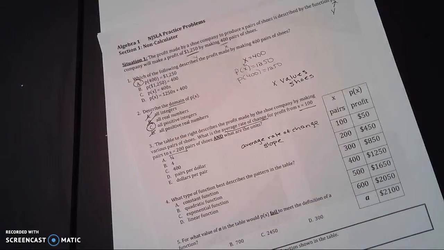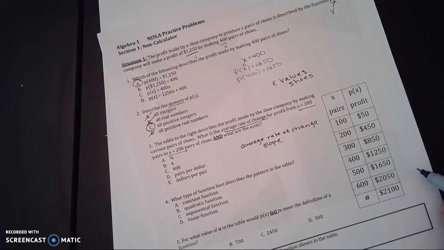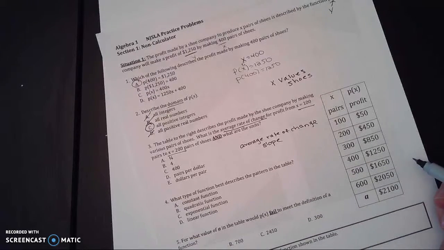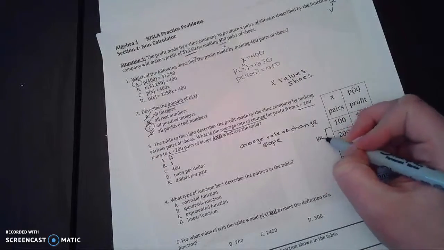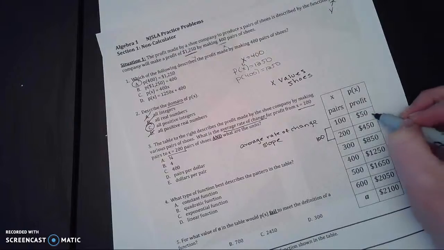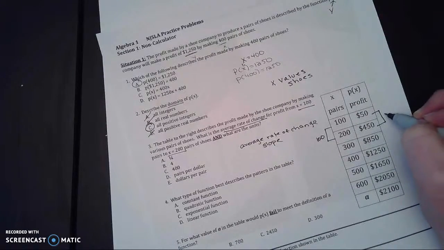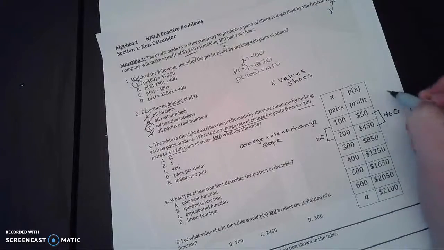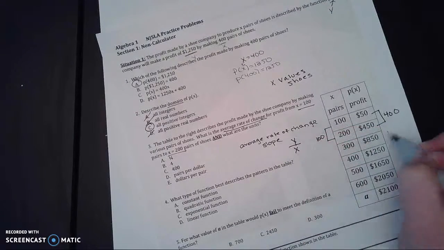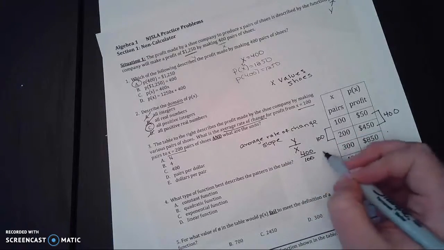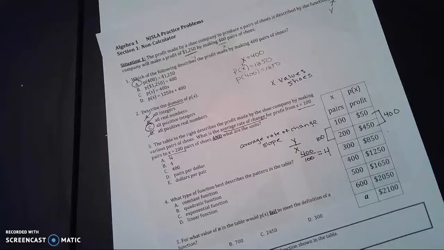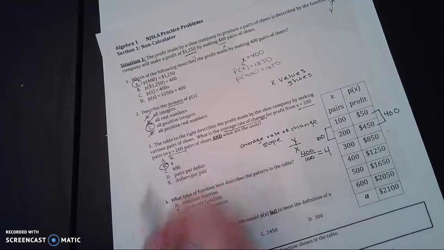And it's just specifically asking for the slope from X is 100 to X is 200. We can determine the slope by just looking at the table. And that's something to get used to when you go to take the NJSLA: whenever you see a table, one of the first things you want to do is figure out what the change from each would be or what the slope would be. So from 100 to 200, we know that is 100 change. We're adding 100 to it. 50 to 450 is a change of 400. We always have y over x. So then we have 400 over 100. And 400 over 100 simplifies to 4. So we know B is an answer.